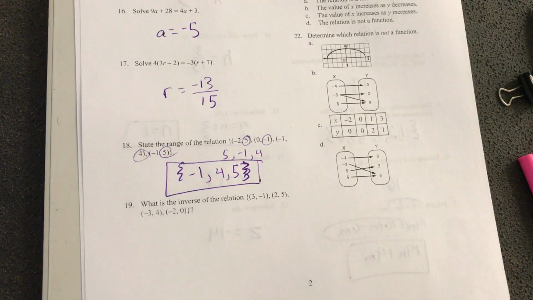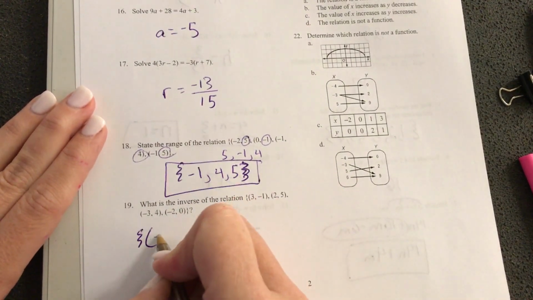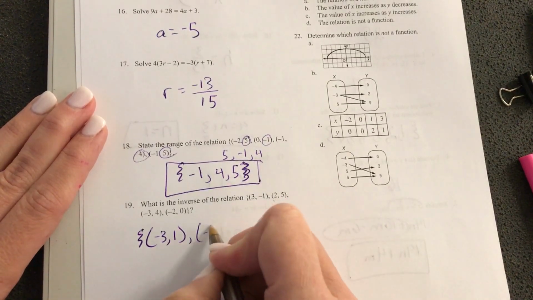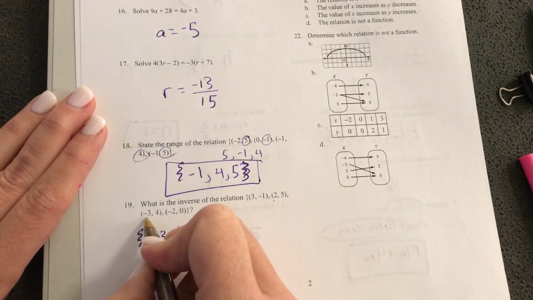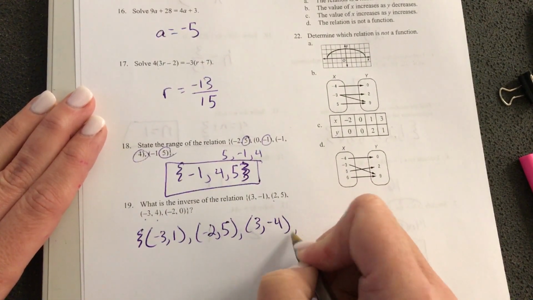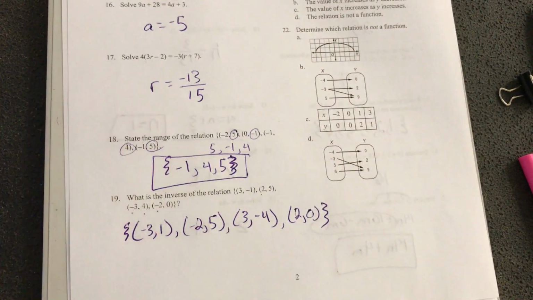Okay, 19, it says, what is the inverse of the relation? Inverse means what? Opposite. So all you're doing is flipping the signs. So instead of a +3, we have a -3 and now a +1. Here we're going to have a -2, -5. Here we're going to have a +3 and a -4. And then here you're going to have a +2, and 0 does not have a positive or a negative. So you actually just flip the signs of each ordered pair.